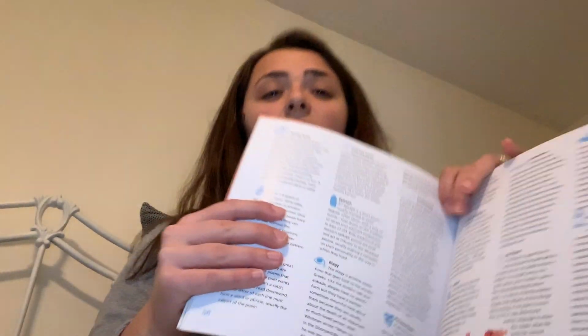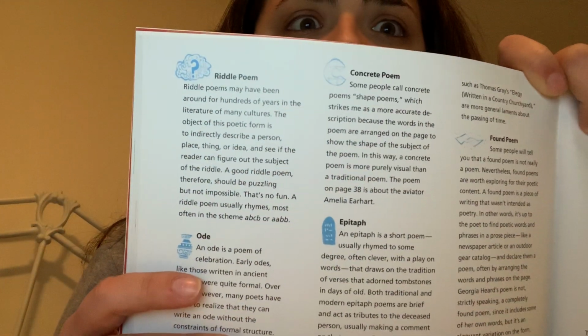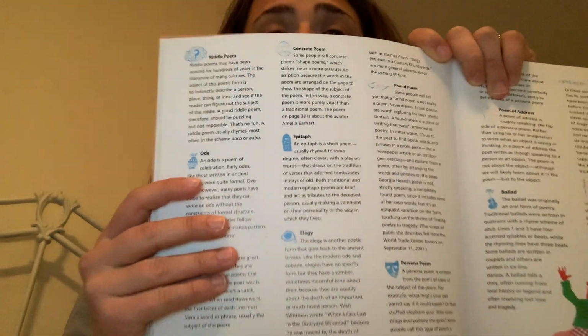Something else I want to note about the book itself: in the back, there is a greater overview, a little bit lengthier, of the poetic forms if you just need something a little bit more. It's still written in super approachable language for students if this is their first time encountering this poetic form. But honestly, they probably have read poems using these different forms, but maybe just didn't know the names of them or why they were structured the way they were structured.